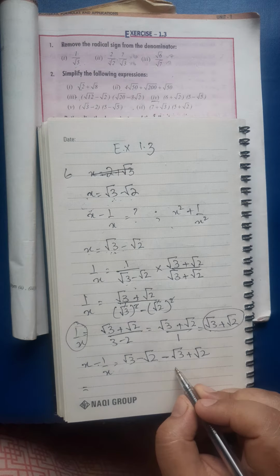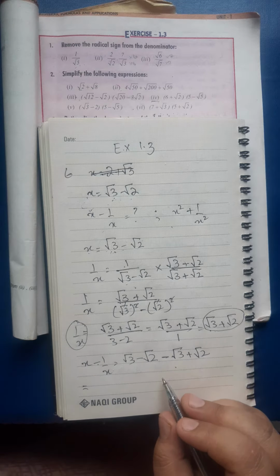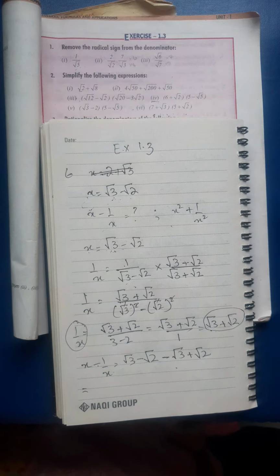Which value is going to cancel? We can see here, because when we put the negative sign in x minus 1 by x, the signs change, and we will solve it in the same way.